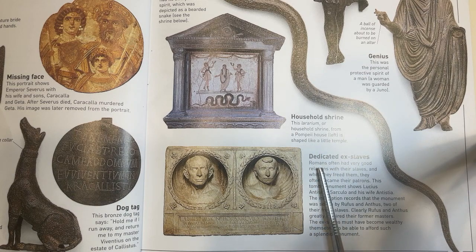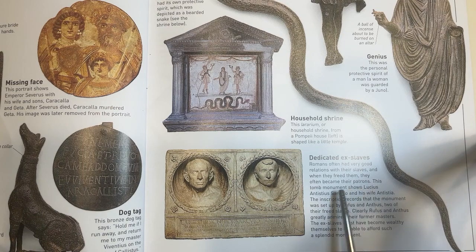Dedicated ex-slaves. Romans often had very good relations with their slaves, and when they freed them, they often became their patrons. This tomb monument shows Lucius Antistius Sarculo and his wife Antistia. The inscription records that the monument was set up by Rufus and Anthus, two of their freed slaves. Clearly, Rufus and Anthus greatly admired their former masters. The ex-slaves must have become wealthy themselves to be able to afford such a splendid monument.